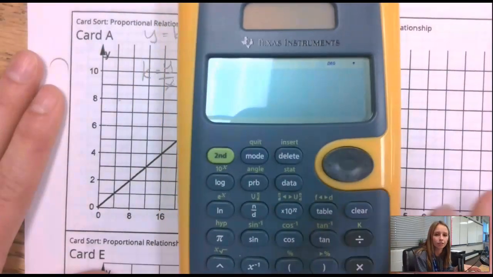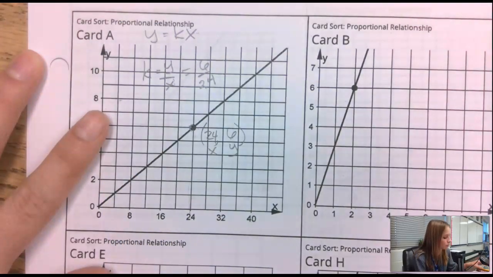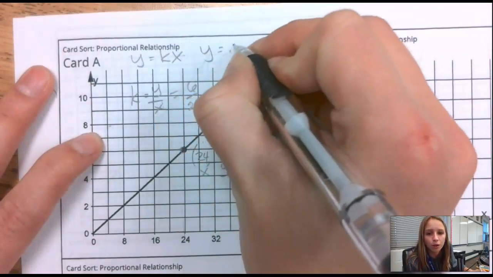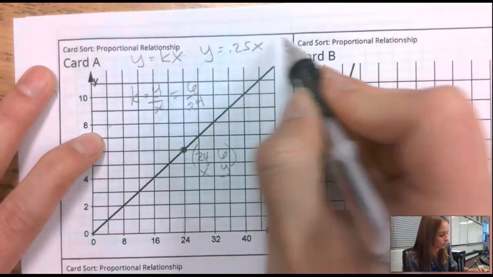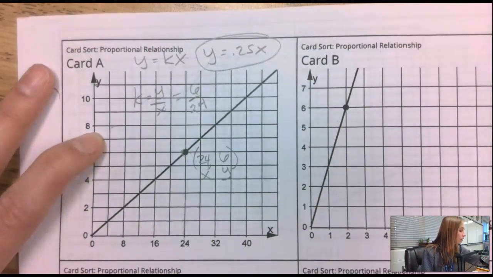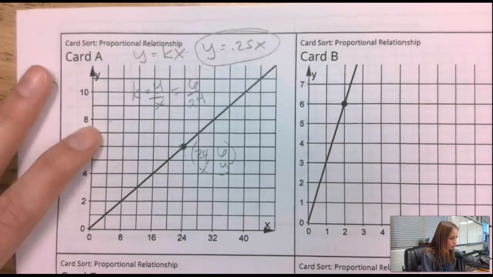Alright, if you have your calculator near you, I'd grab that or use the one on your Chromebook. 6 divided by 24 gives you 0.25. So I'm going to rewrite this as y equals 0.25x. And that is my proportional relationship for this line.